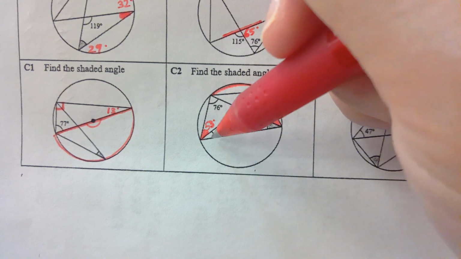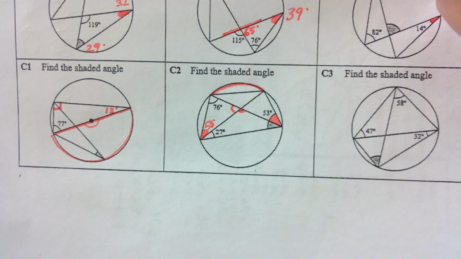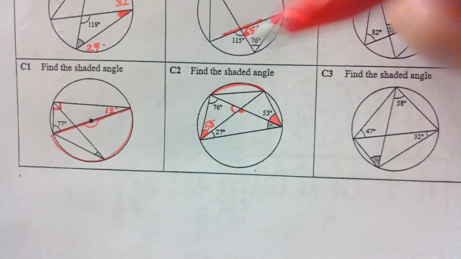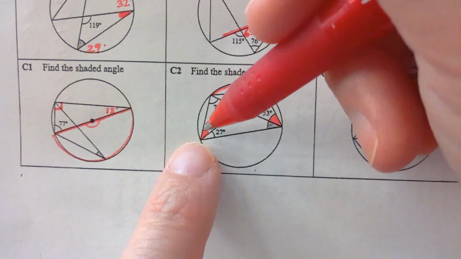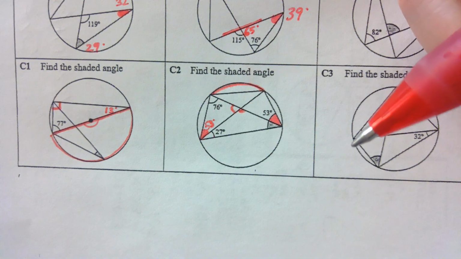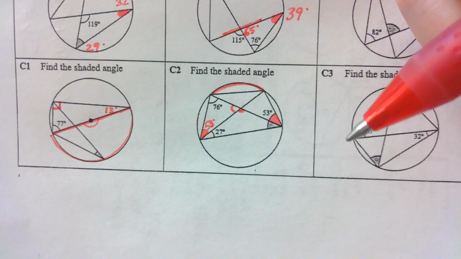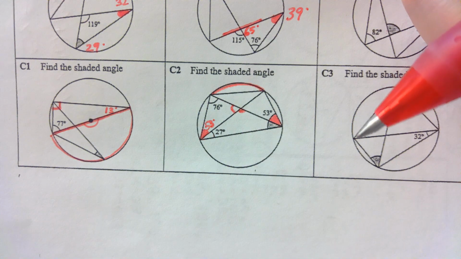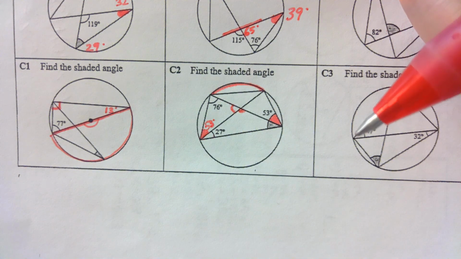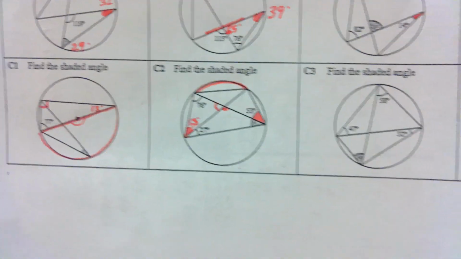And then once you have the three angles, you can figure out that. So this one, you first have to figure that this is the inscribed angle, and then sum of triangle, supplementary, and then sum of triangle again. Yes, no, maybe? Okay, good.